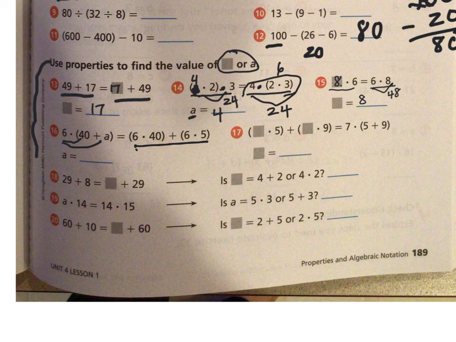So how do I make the other side? How do I figure out what A should be? Well, 6 times 40, I have that, right? That's right here, 6 times 40. And then over here, I have 6 times 5. So that means that this 6 goes over here, and that tells us that A is the 5. It's a little bit tricky, guys, but it's going to get easier, though. All right, so just remember that the 6 goes with the 40. When it's next to it, it's 6 times 40 and 6 times A.